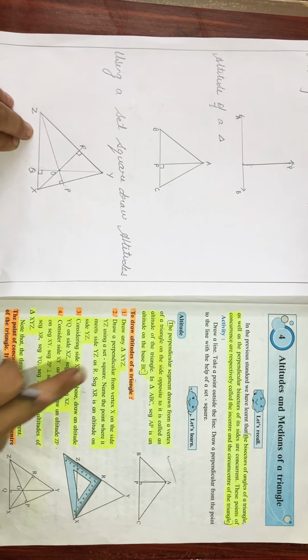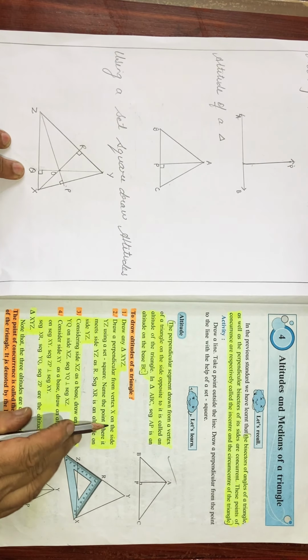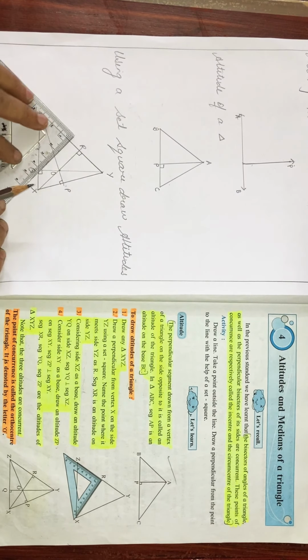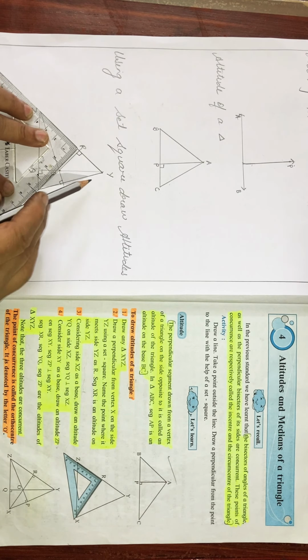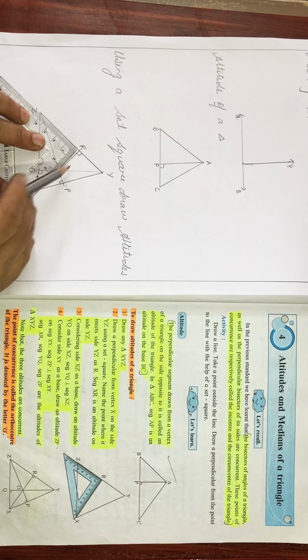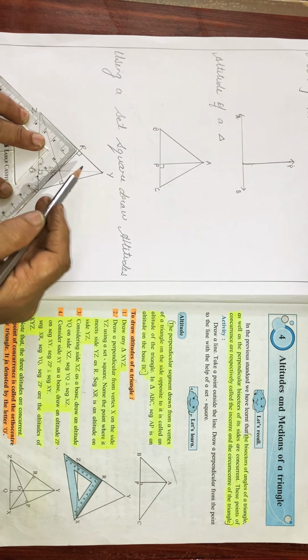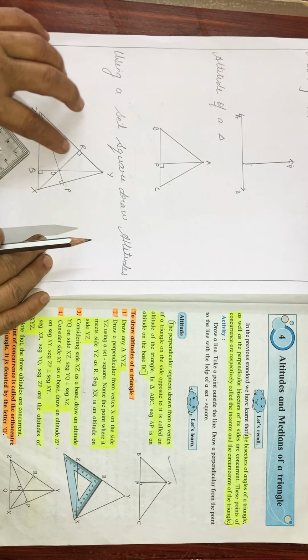So draw a triangle XYZ. I have shown you. Draw a perpendicular from vertex X. So from vertex X, you saw how I have drawn it like this by keeping it like this. Okay. Perpendicular from X on the side YZ. So on this side YZ, we have drawn this perpendicular. Name the point where it meets YZ as R. So we have labeled this as R. Then XR is the altitude.